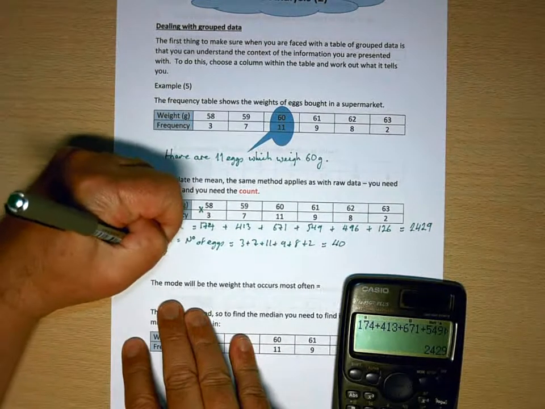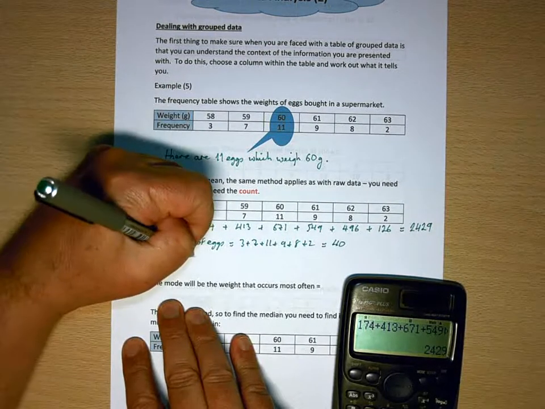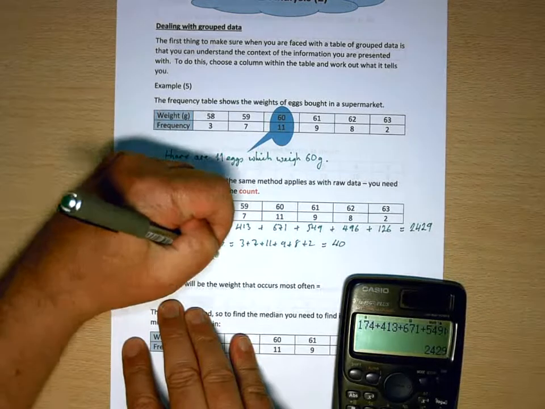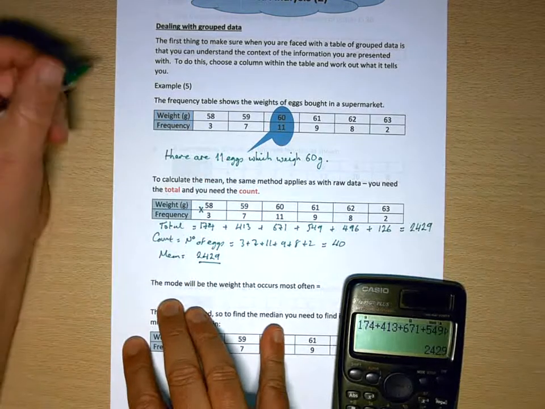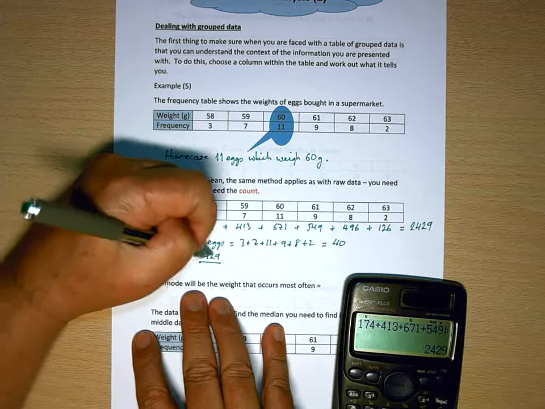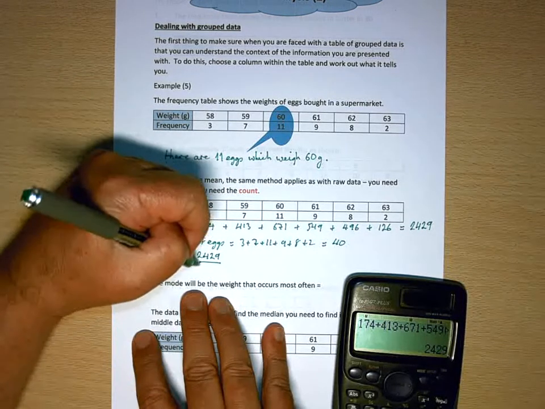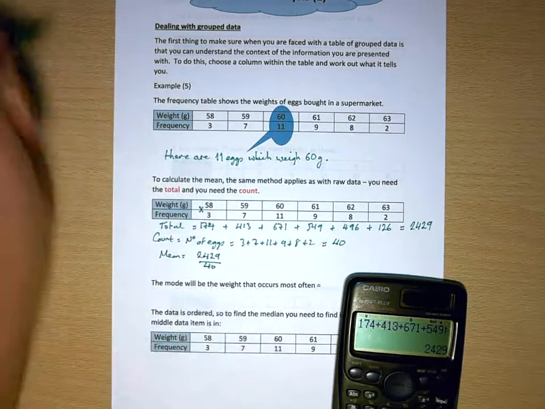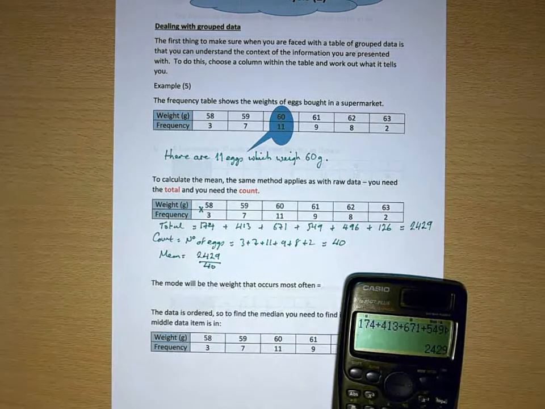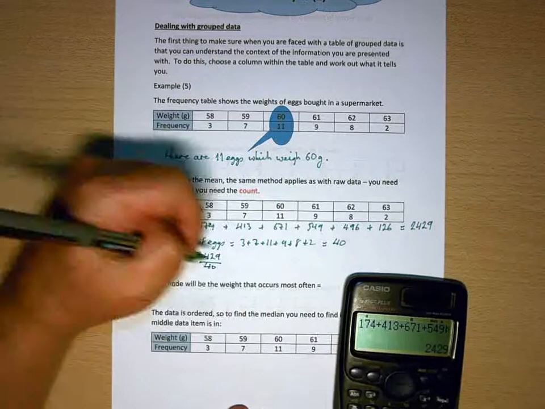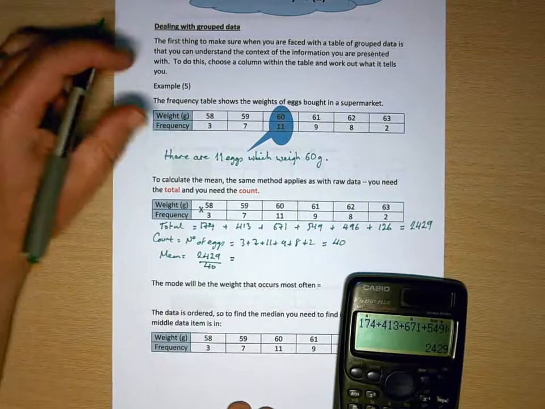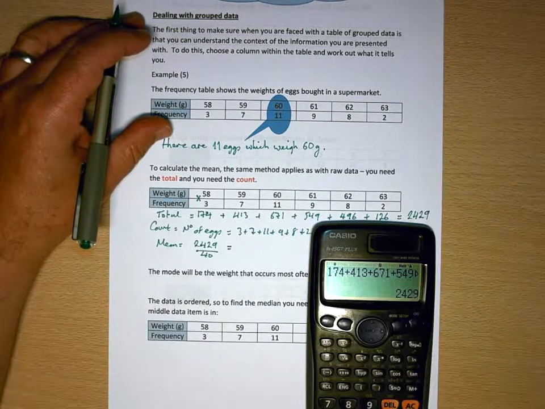So the mean is the total, 2,429, and divide, I can write divide like a fraction. Okay, so I can write 2,429 divided by 40 like that, rather than use the arithmetic sign. You could use the arithmetic sign if you prefer.